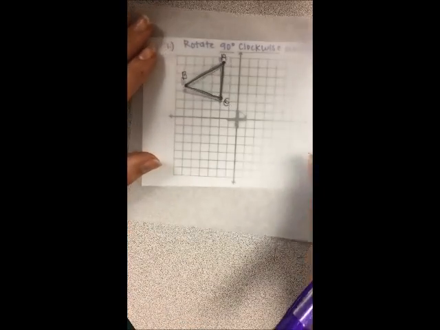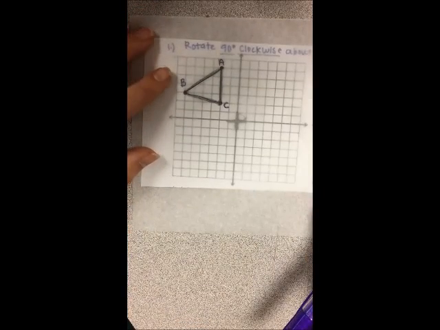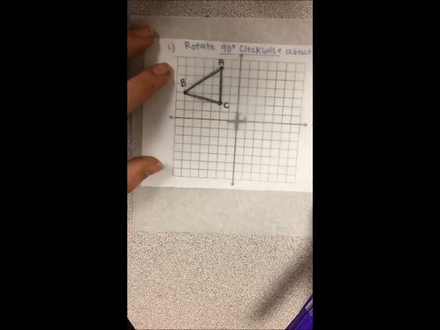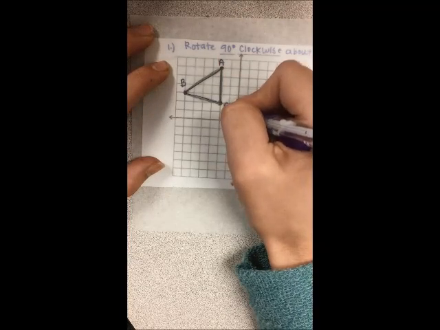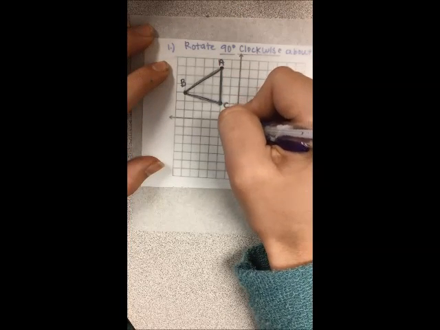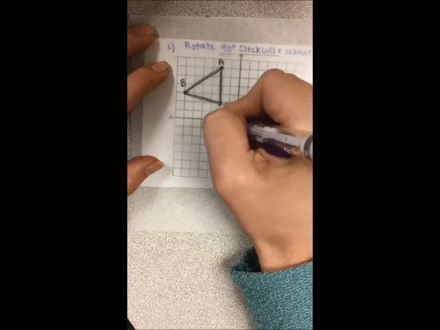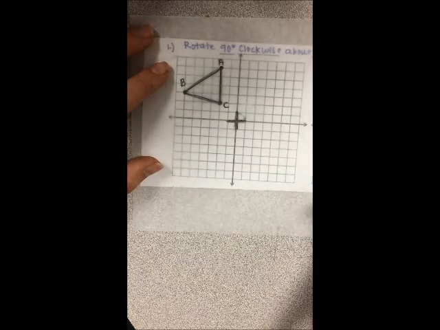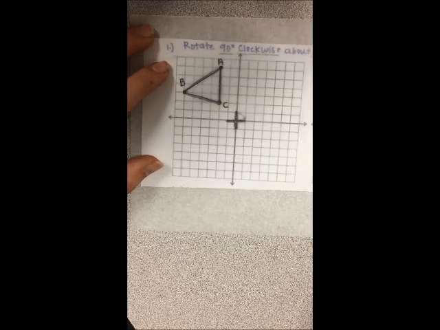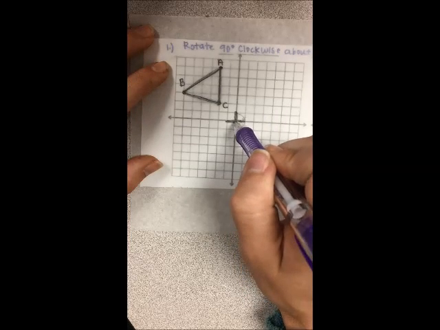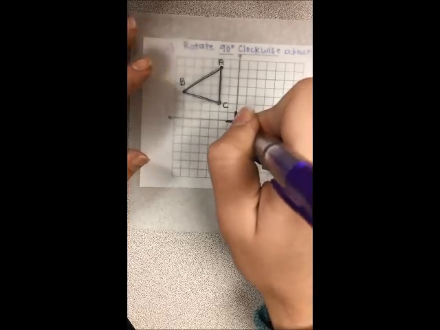Okay, so we've traced our figure. And then the second thing that you want to do is trace that cross or that T, because this is your point of reference and we need that. So if we're rotating it about 0, 0, 90 degrees clockwise, we need to keep the cross at 0, 0.